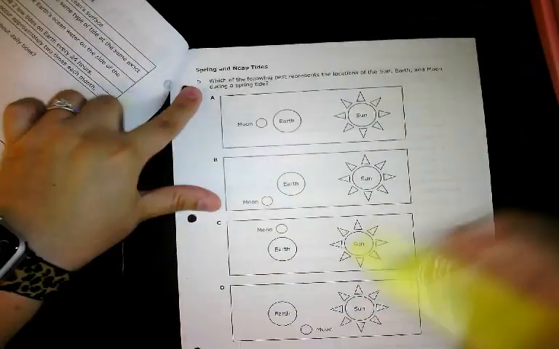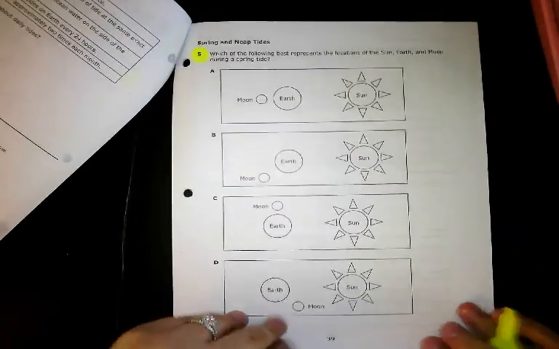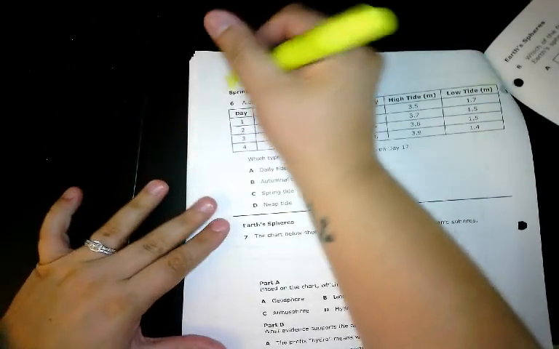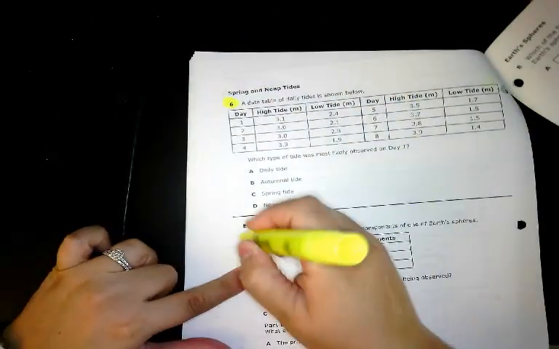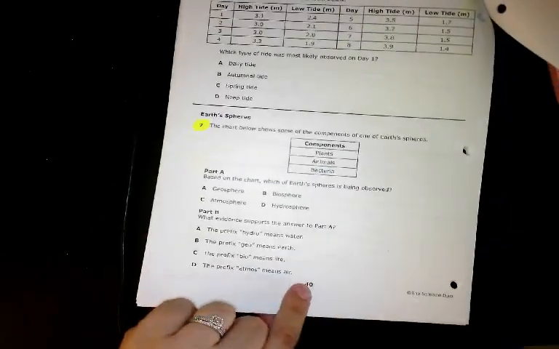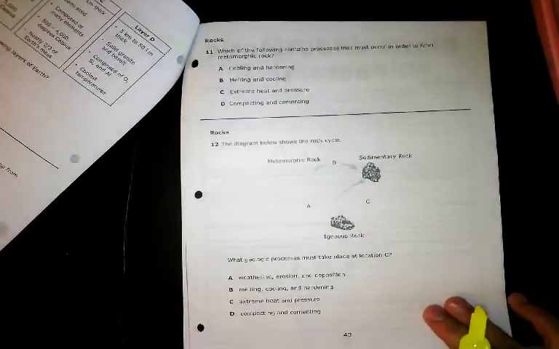Keep going. Lots of questions today. More tides. We talked about the Earth's spheres. We had a 2-part question here on page 40. Don't miss both parts. Page 41, this is question 8. And last 2, we're doing 9 and 10.